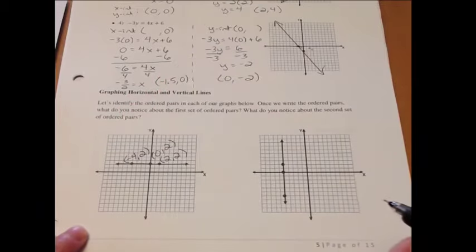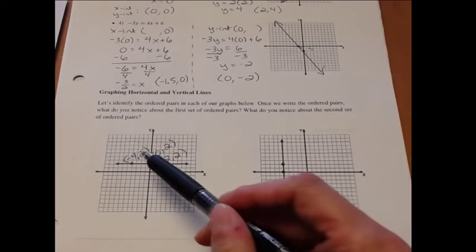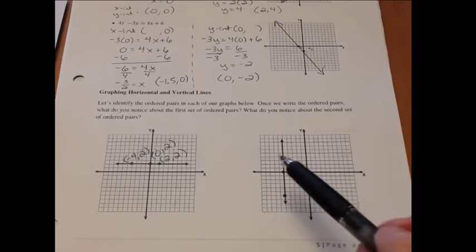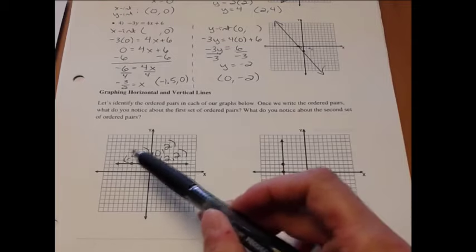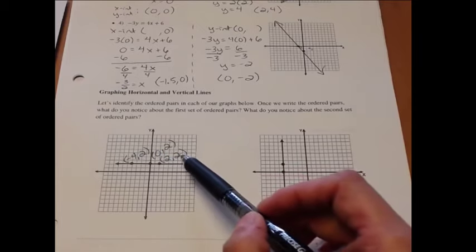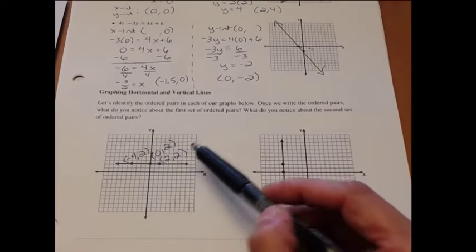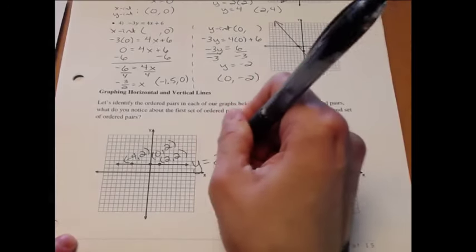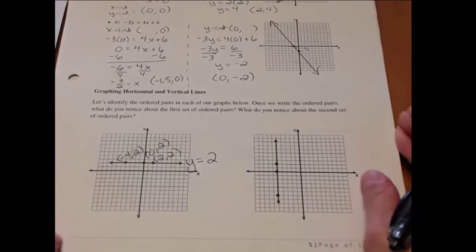One of the things that I want you to notice about all of these points is that the y value was the same. The y coordinate is the same in every single point. -4, 2, 0, 2, 2, 2. The y coordinate is the same. So if we say it a little bit differently, we notice that y is 2. So the equation of this line is simply y is equal to 2.